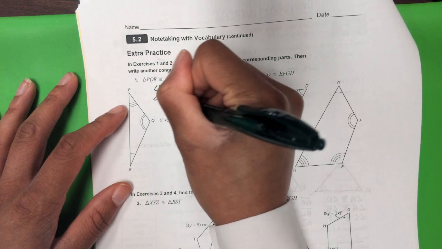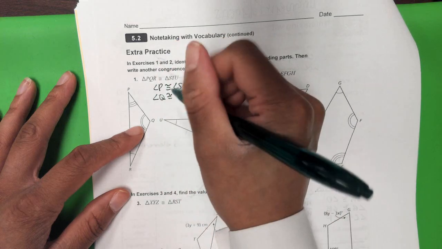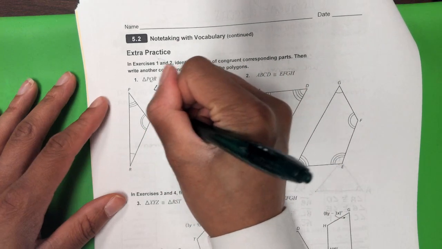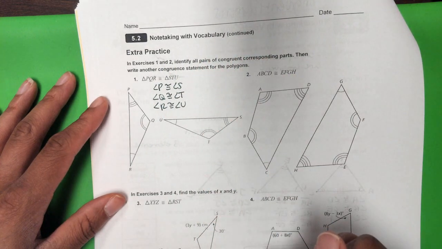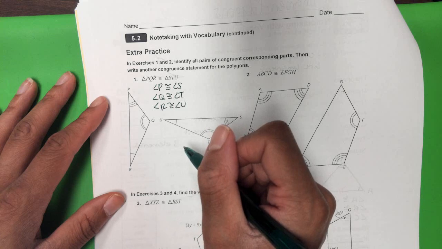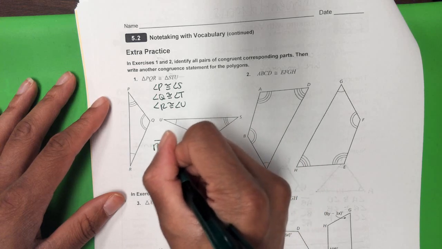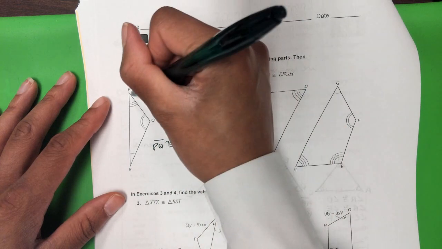Then, what about Q? So which one has the two of them? That'll be angle T. Then I have angle R is congruent to angle U. Okay, so those are the angles. So now let's talk about the sides. So let's talk about PQ. So line segment PQ right here.